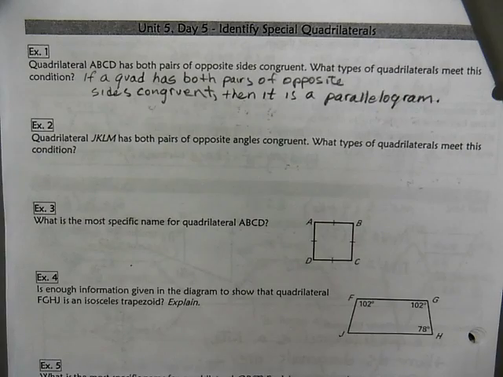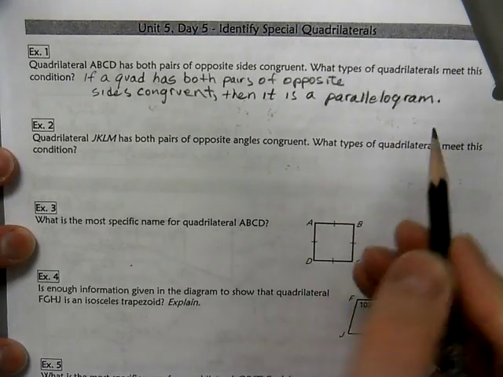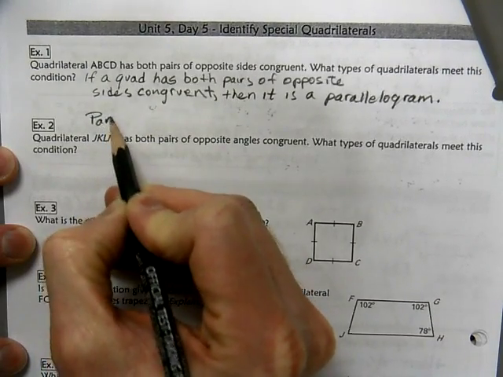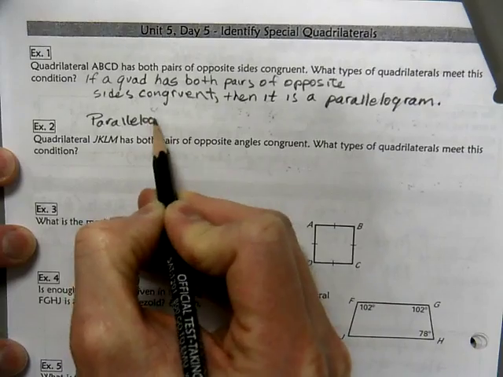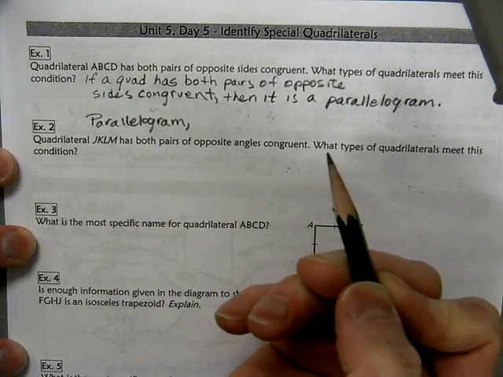Okay, a parallelogram, of course, by definition, has opposite sides parallel. But once you come up with that, you can then come up with the conclusion that the opposite sides are congruent, along with many other properties. Well, if a parallelogram has it, then so does anything that is a parallelogram.